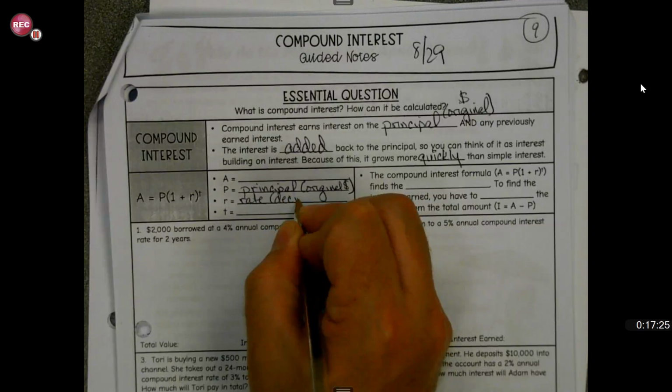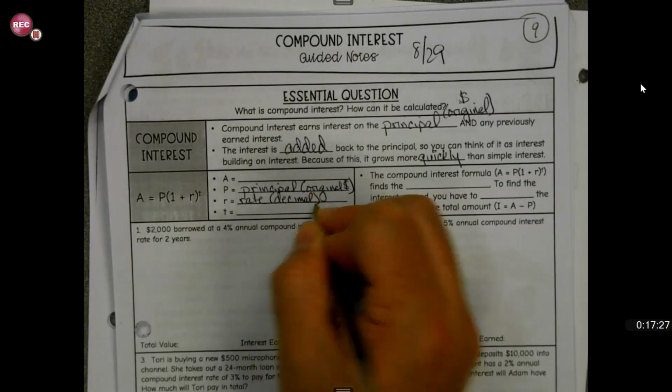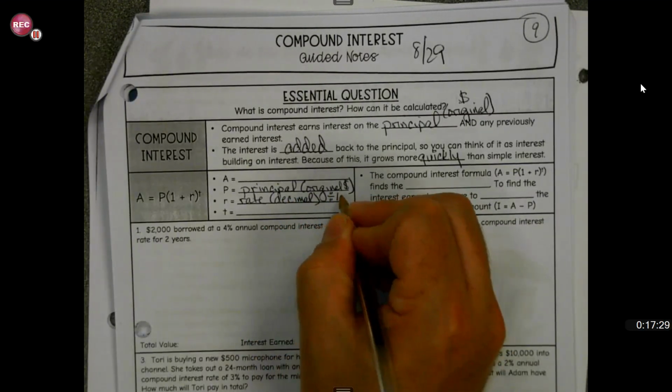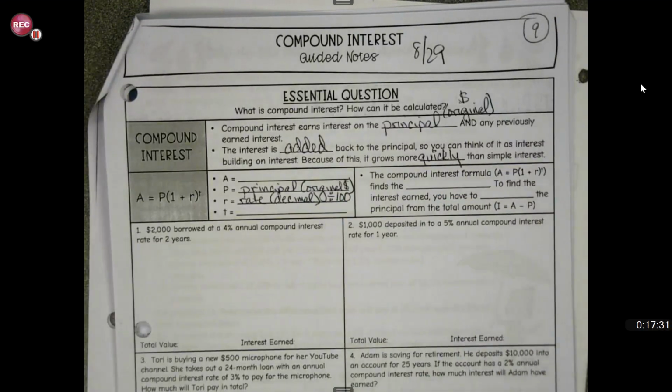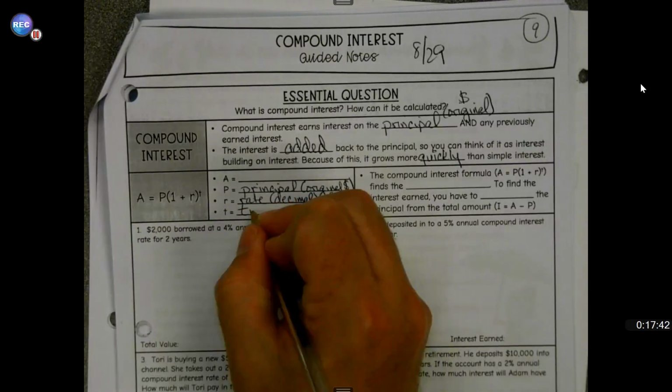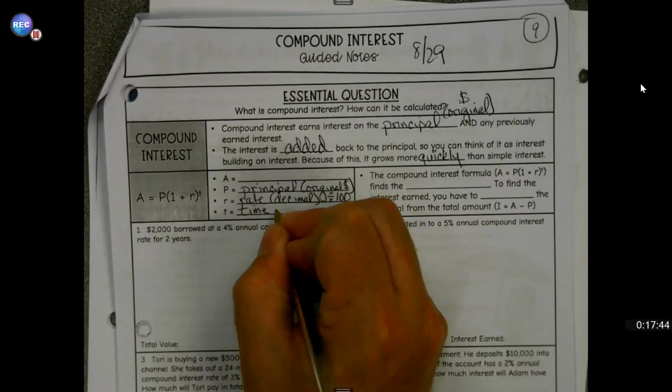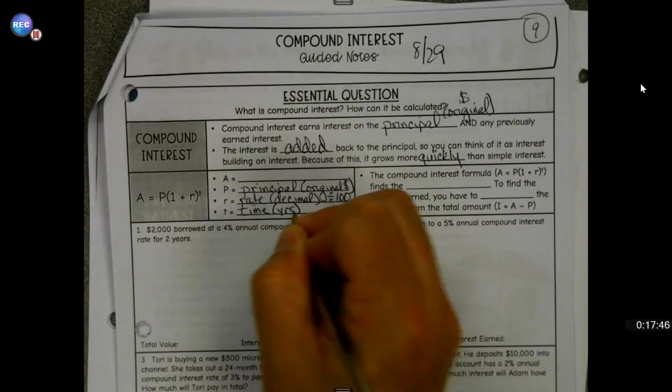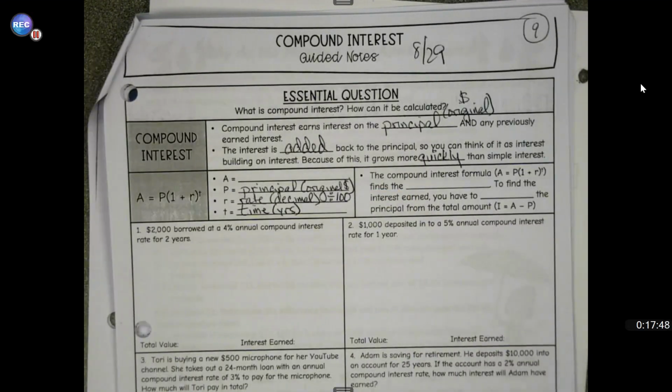R is still our rate as a decimal. So if they give us the percentage, we're going to divide it by 100, so we can turn it into its decimal form. That hasn't changed. Time is still in years.